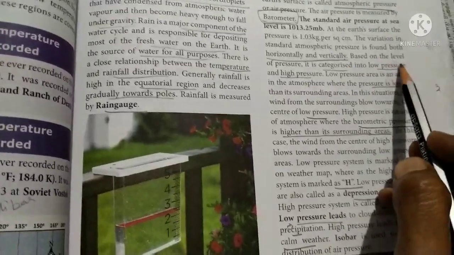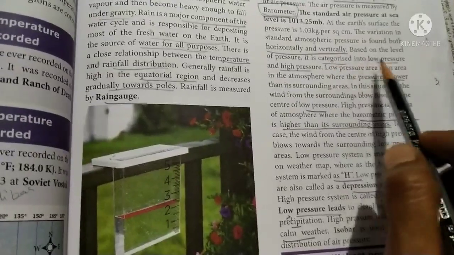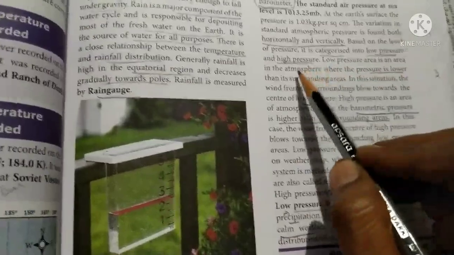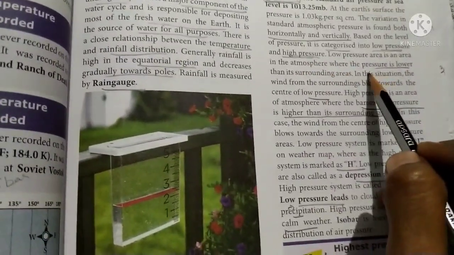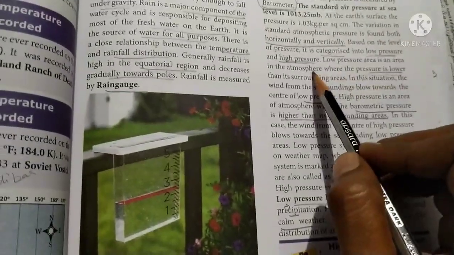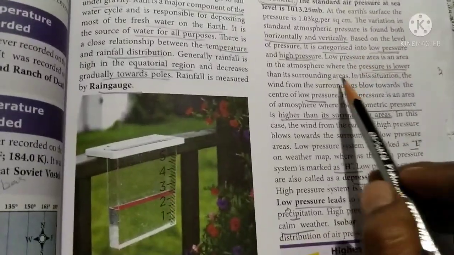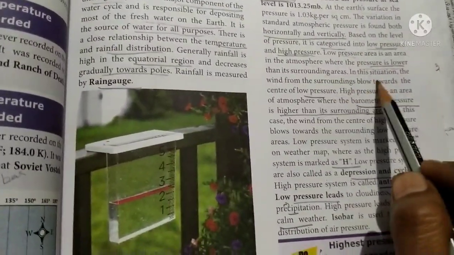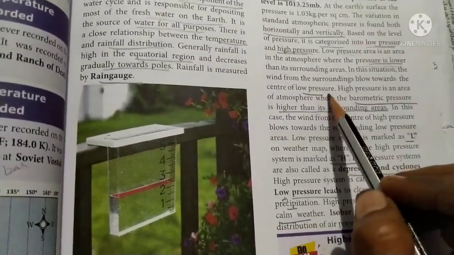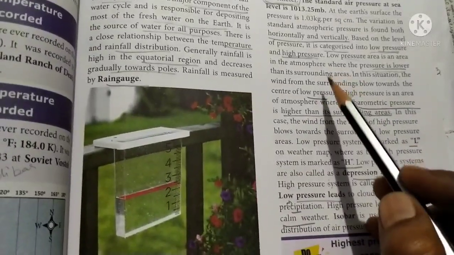Based on the level of pressure, it is categorized into two: low pressure and high pressure. Low pressure areas are areas in the atmosphere where the pressure is lower than the surroundings. In this situation the wind from the surroundings blows towards the center of the low pressure.